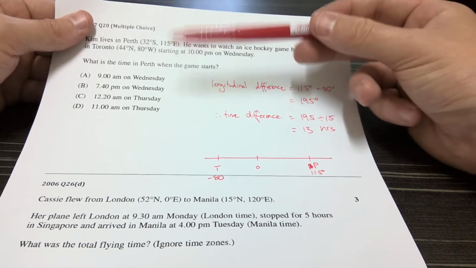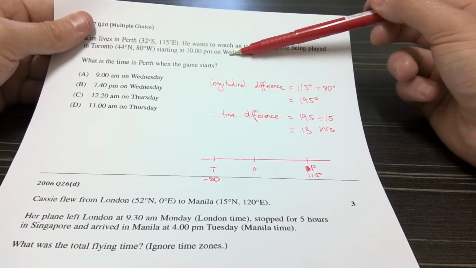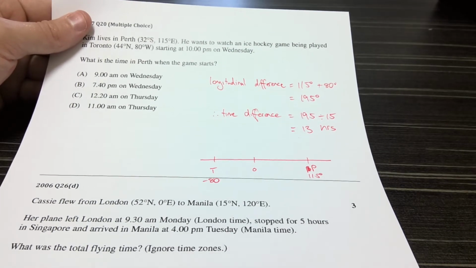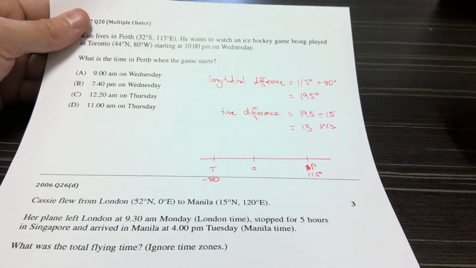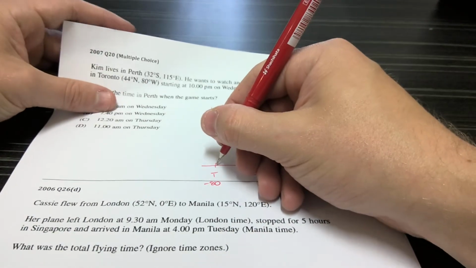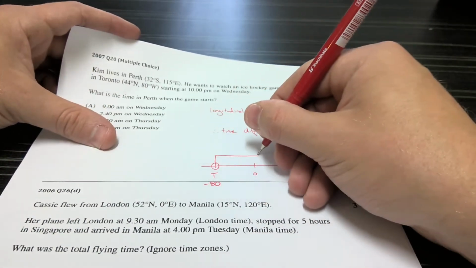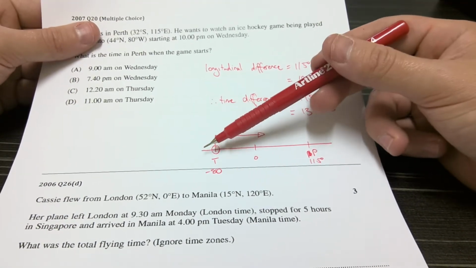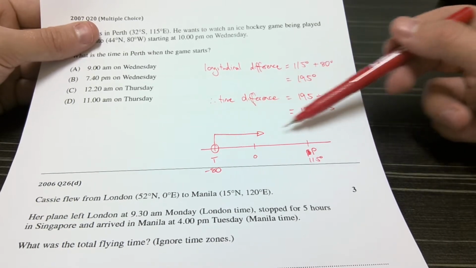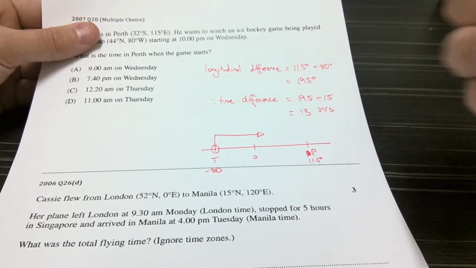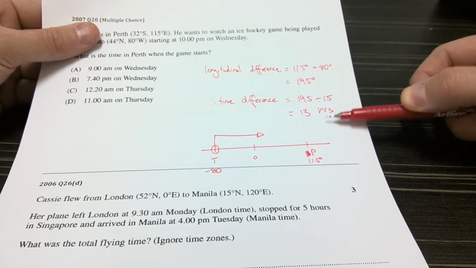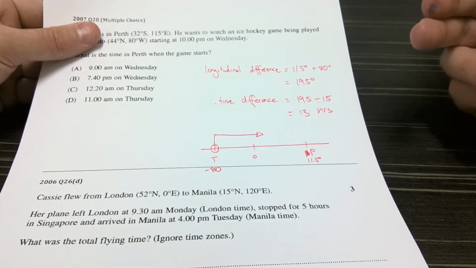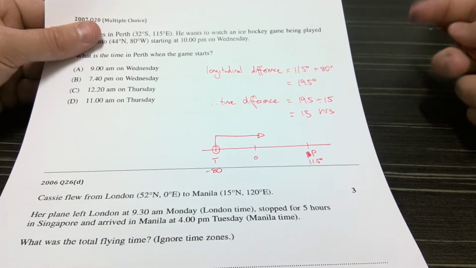So now we're saying this game is starting at 10 p.m. on Wednesday. So we have the time in Toronto, and I want to change it to the time in Perth, and that's what the question's asking. So now that we've got this number line, we're going in the right direction. If we're going right, I'm going to add that 13-hour time difference. If I started in Perth and was going to Toronto, I'll subtract that 13-hour time difference because I'm going in the negative direction.